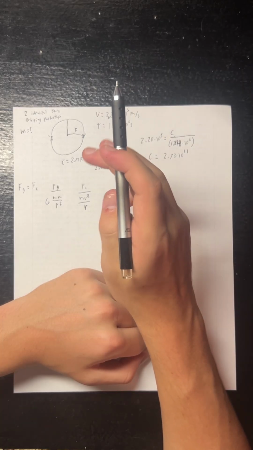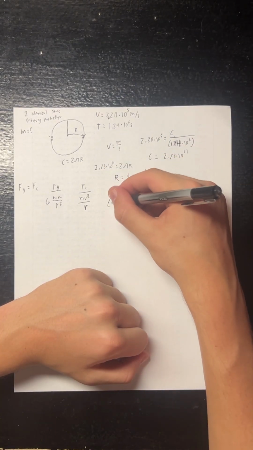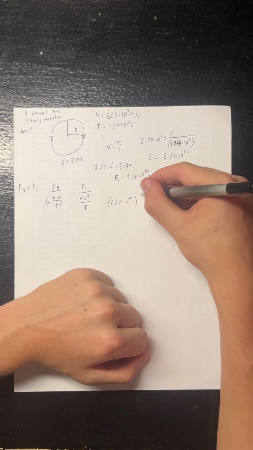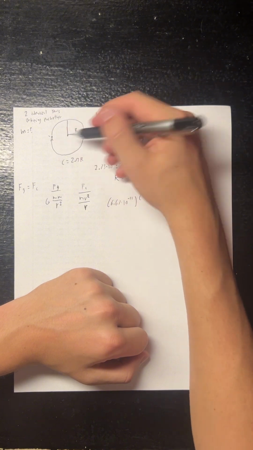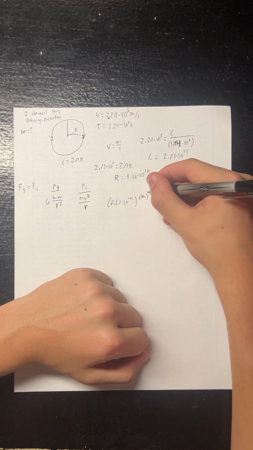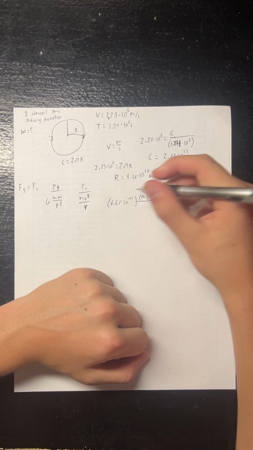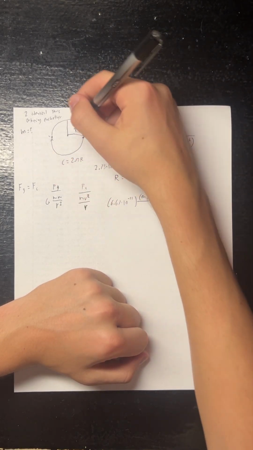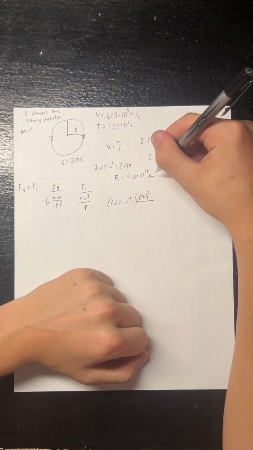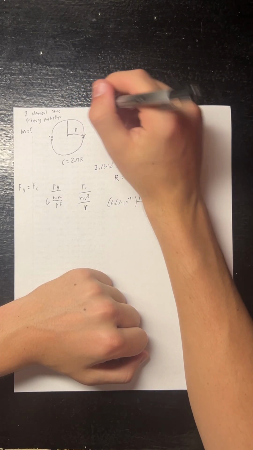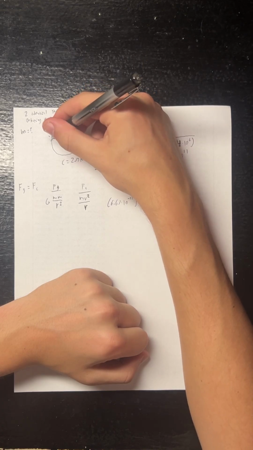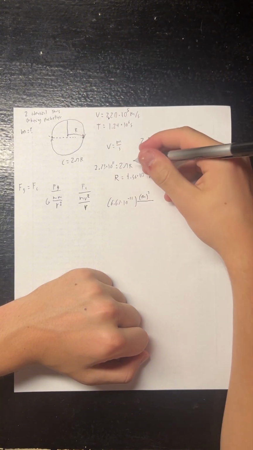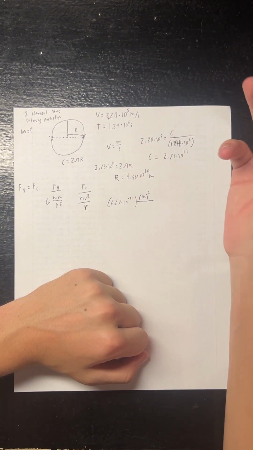So what do we come out with? G, 6.67 times 10 to the negative 11, and then times m, right? That's just m squared, and that is over r squared. Well, we have to think what r is. r is the distance between the two. So we found r, right? 4.36 times 10 to the 10. However, this r does not take into account the actual full distance. So we need to times the r by 2 to find the actual r, if that makes sense.